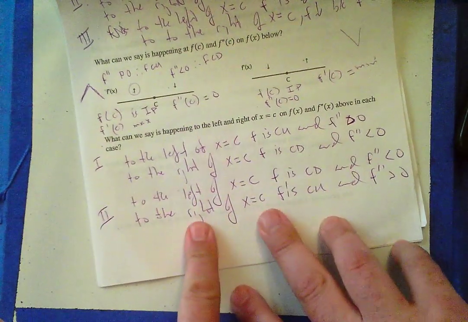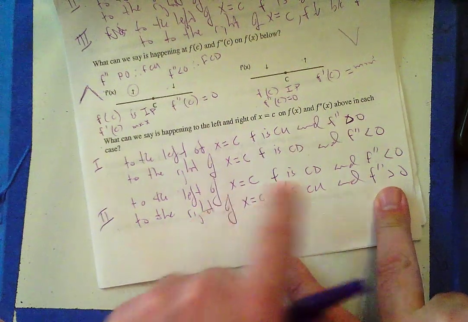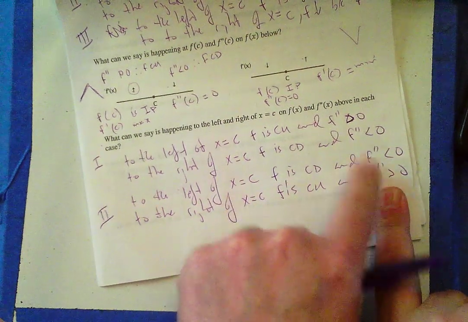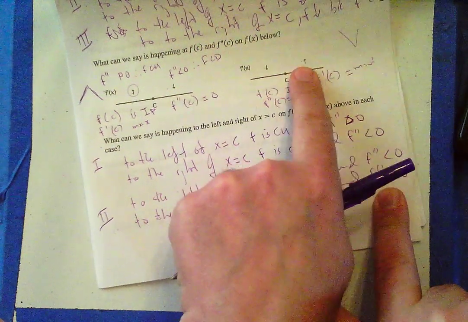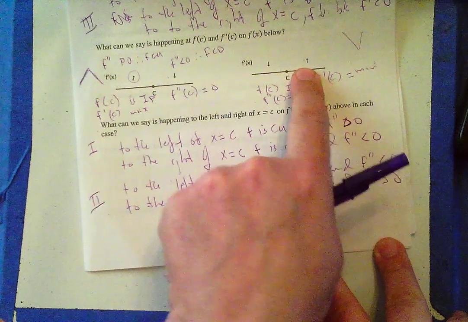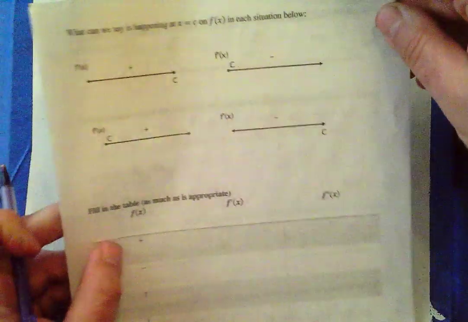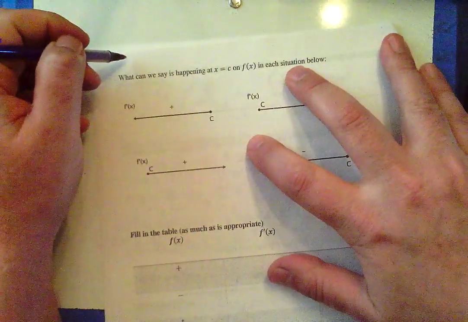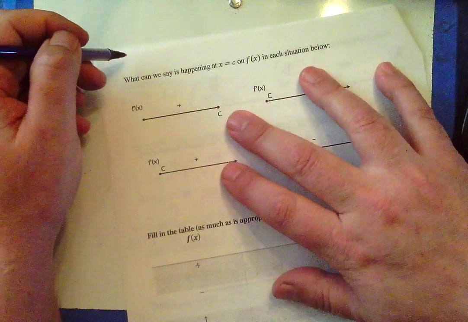We know that f is concave up because the second derivative is greater than 0. We know the second derivative is greater than 0 because the first derivative is increasing. That means the first derivative has positive slopes. The slopes of f prime are positive, therefore f double prime would be positive. Okay, next. What can you say is happening in each situation above at x equals c?